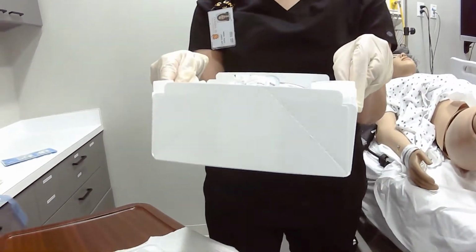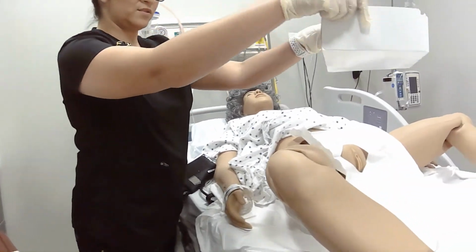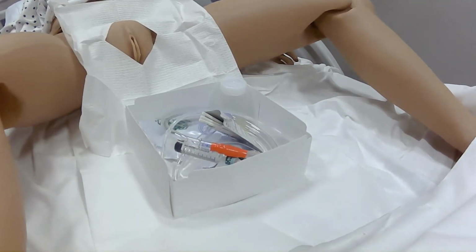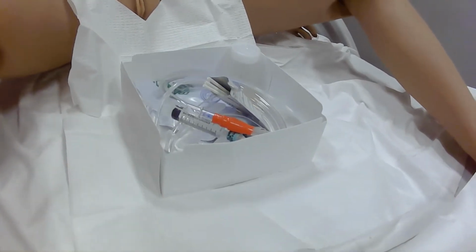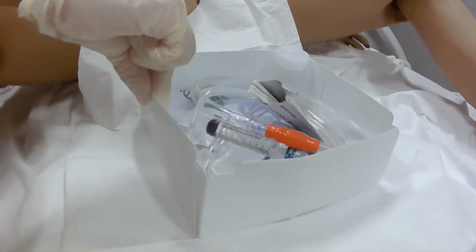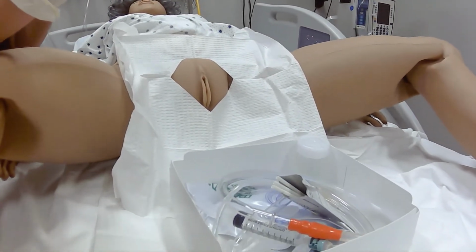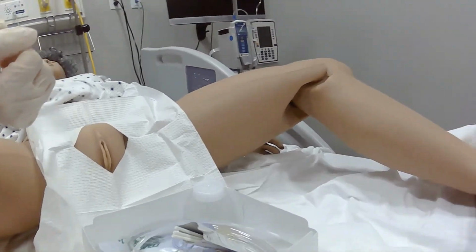Okay, so now we're going to get ready to bring this over to our sterile field. And notice how we're placing it within our sterile drape within the 1-inch margins. Again, it's an extension of our sterile field.